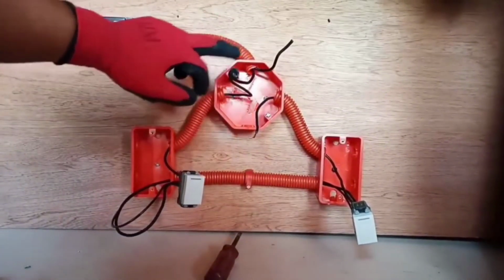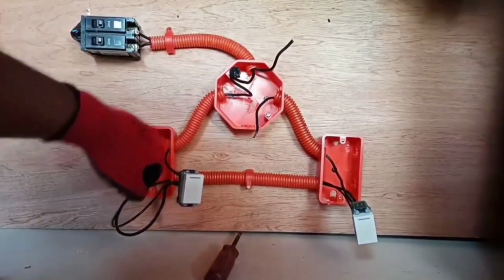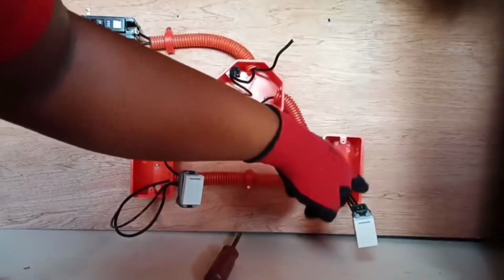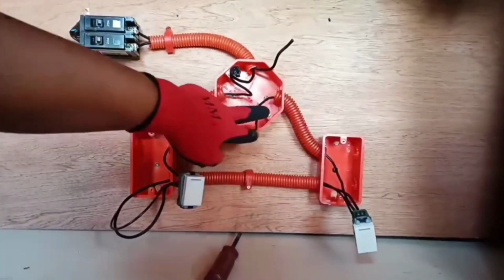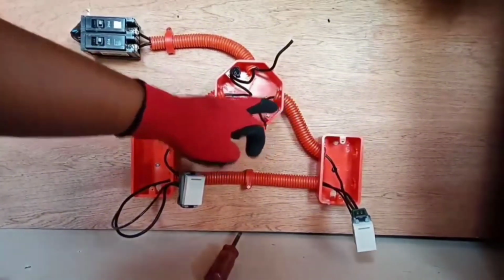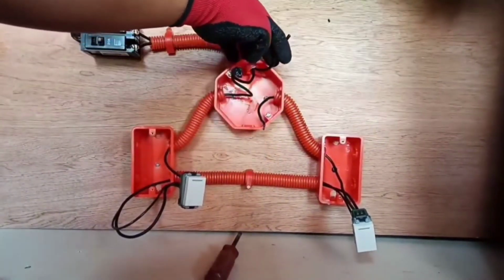You can see line 1 going to your switch number 0, and then the 2 travelers are going to the other side of your switch, and another 0 is going to your bulb.